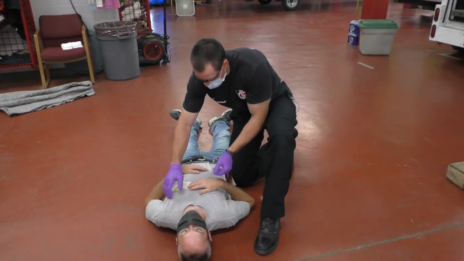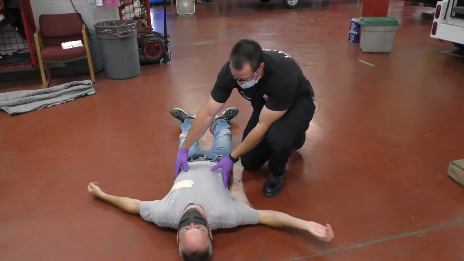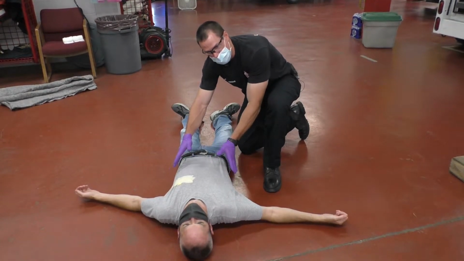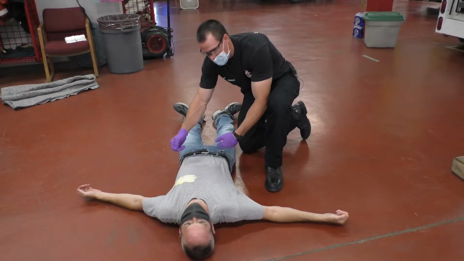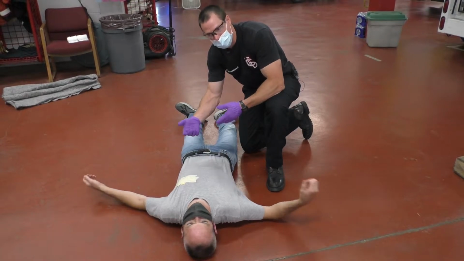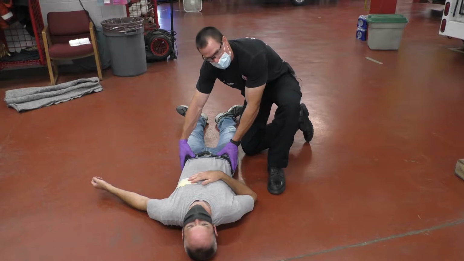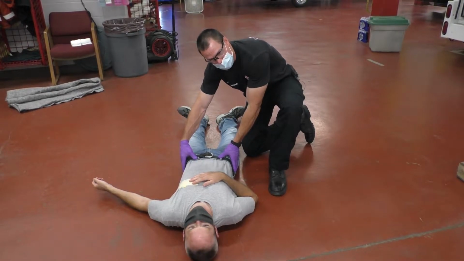As I work down the patient, I'm palpating the patient all the way down. The patient's going to let me know if they have any pain. I'm also going to note if I feel any deformities or note any bruising. I'll expose the patient as I need to look for signs of injury, whether internal or external. I'll work my way down to the hips. I'll palpate the hips and look for a problem here.